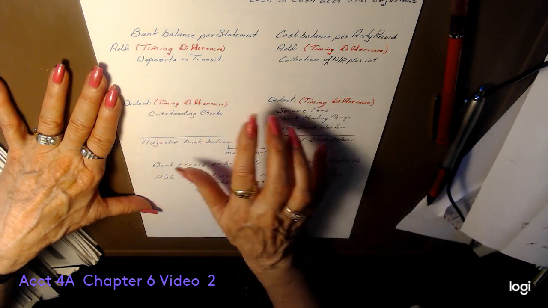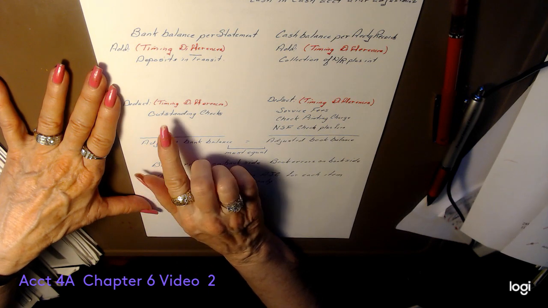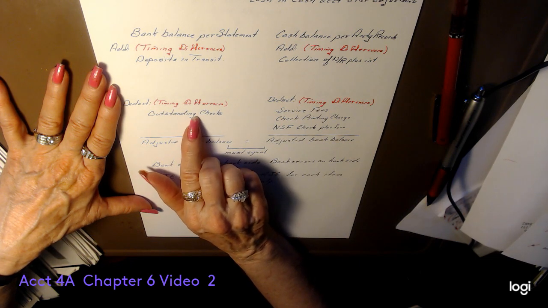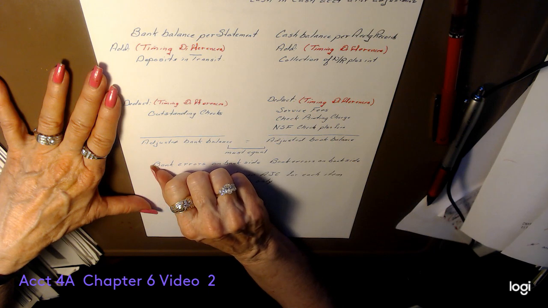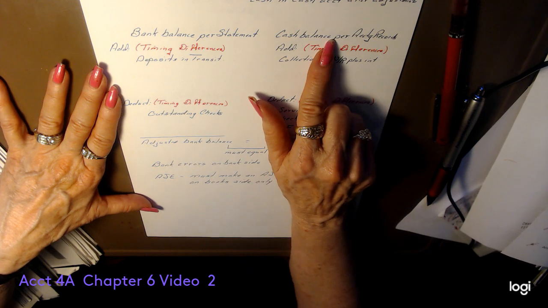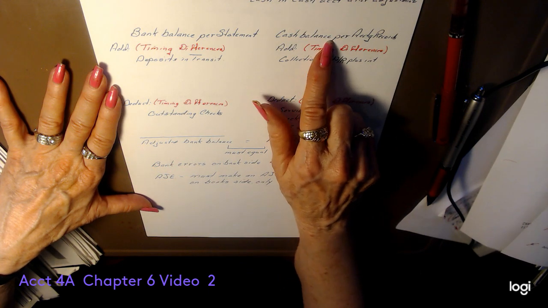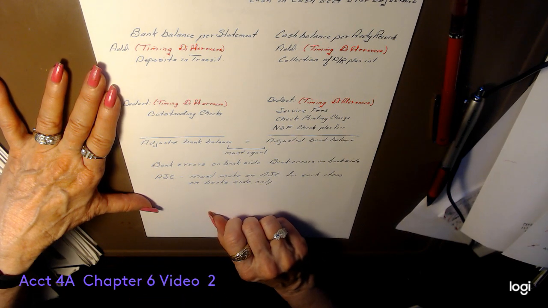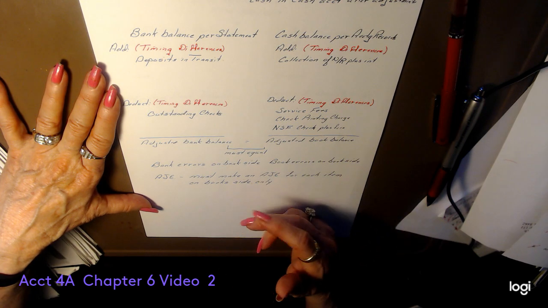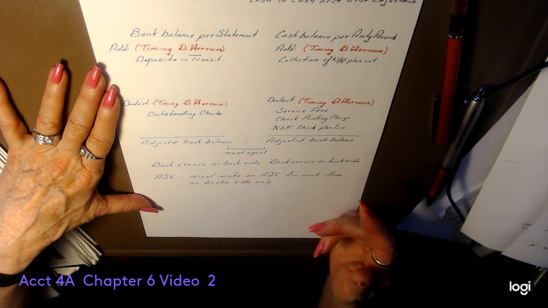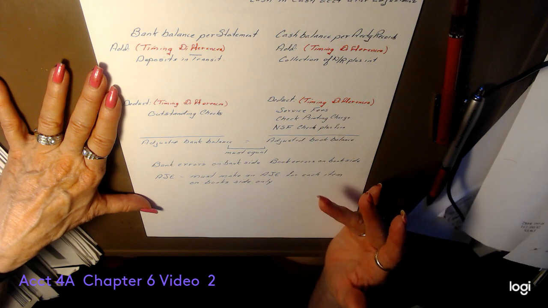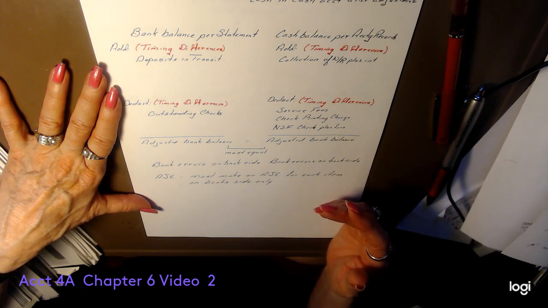We deduct for timing differences on both the bank side and the book side. Most of us have these occasionally, and they are outstanding checks. What do we mean by outstanding checks? Checks that we've written, taken out of our checkbook and our cash account, but that haven't cleared the bank yet. So you write a check to someone on the last day of the month and put it in the mail. They're not going to get it the last day of the month. They're not going to get it for however long it takes the post office to collect it and for it to be cleared.